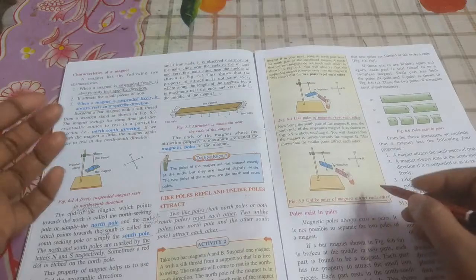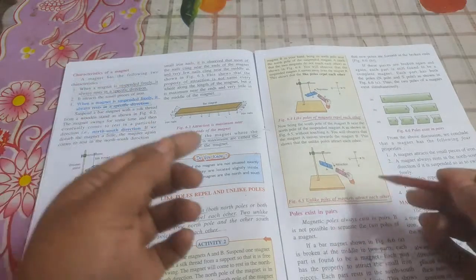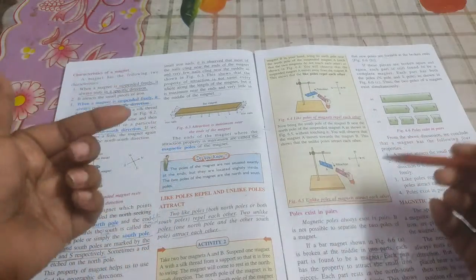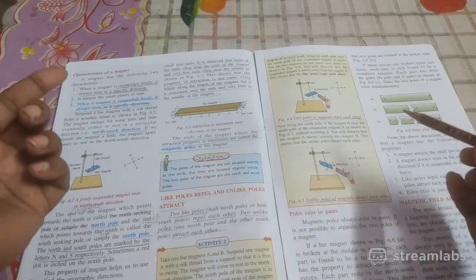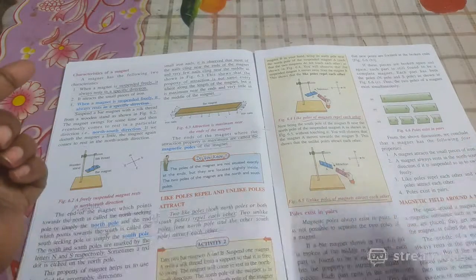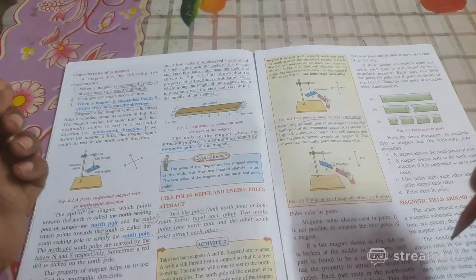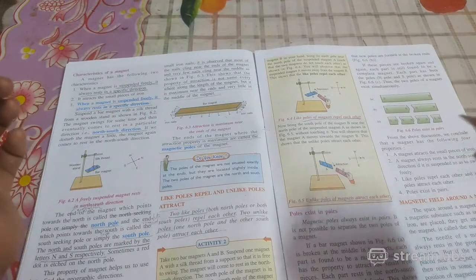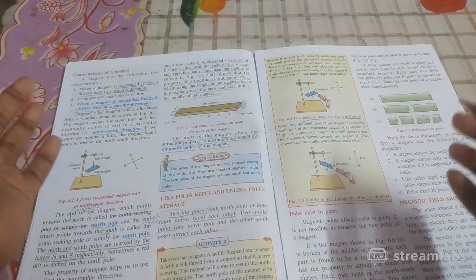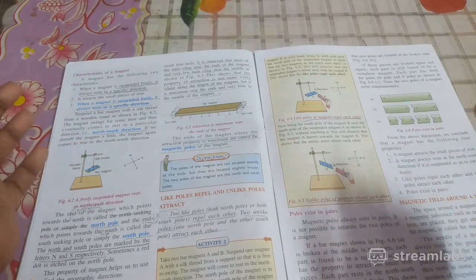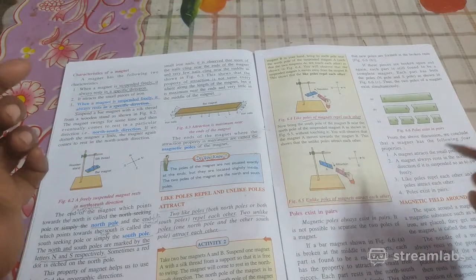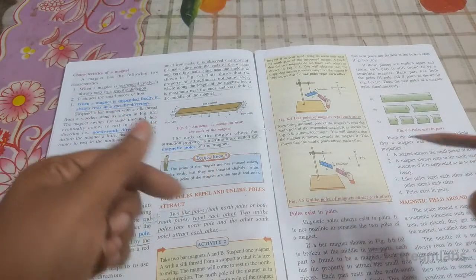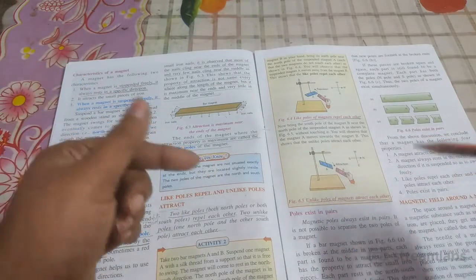But one more thing is very important here: which test is the sure test to check the magnetism, attraction or repulsion? Repulsion. Repulsion is the sure test to check whether the substance is magnetic or non-magnetic. Because attraction, please all of you focus very nicely.